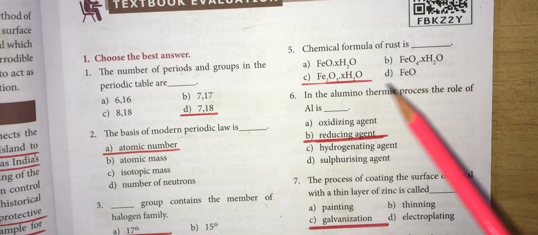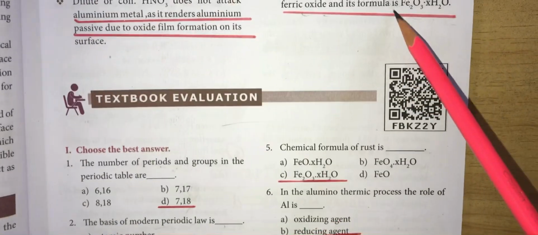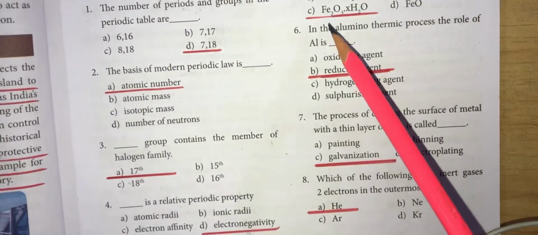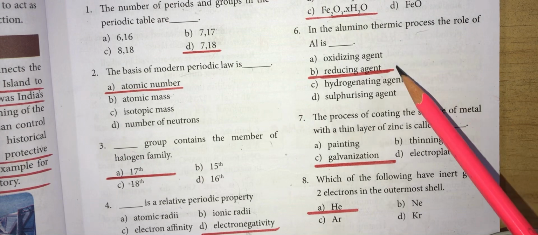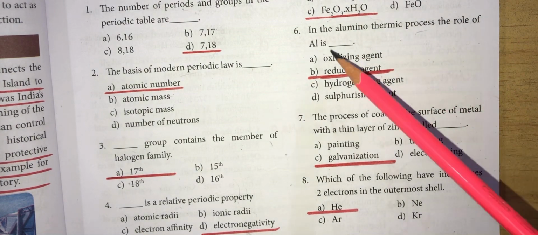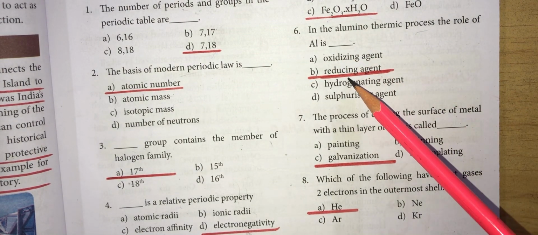The chemical formula of rust is Fe2O3·xH2O. In the aluminothermic process, the role of aluminum is as a reducing agent.